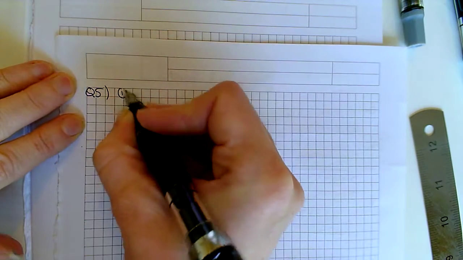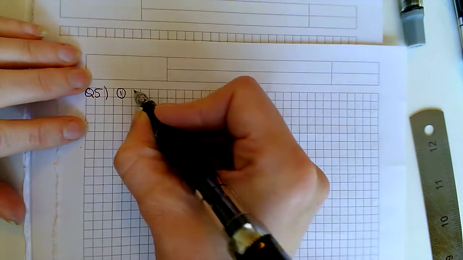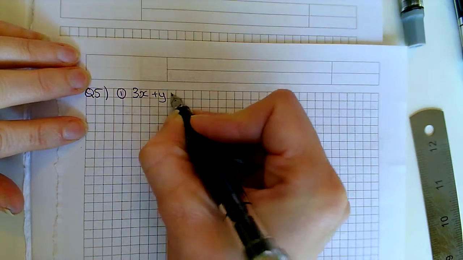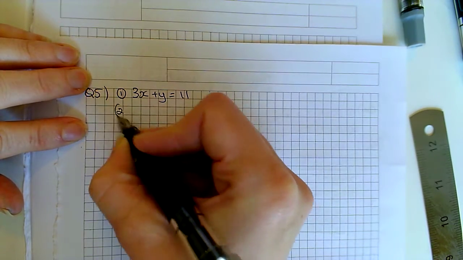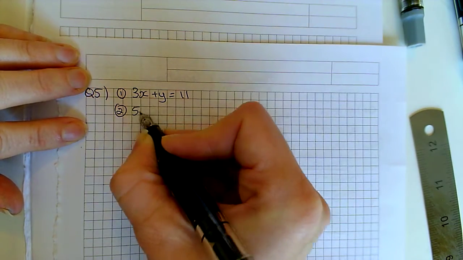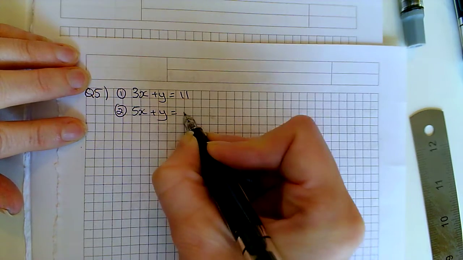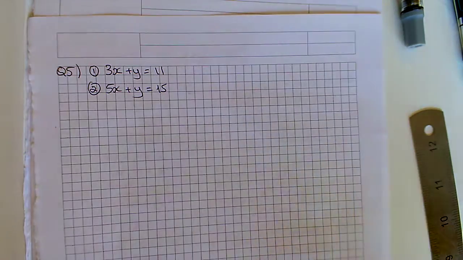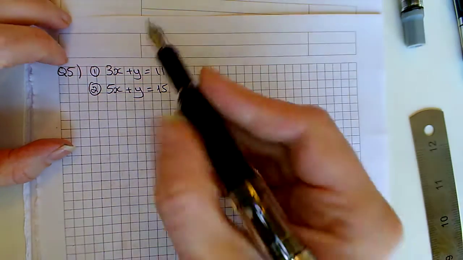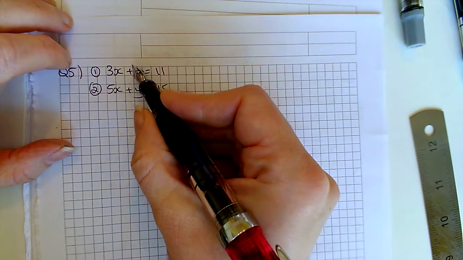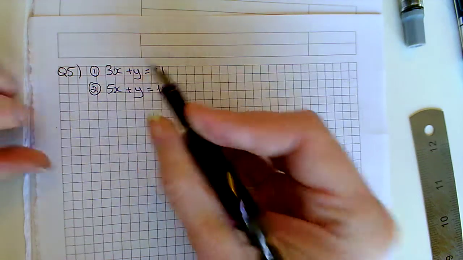So question 5, my first equation was 3x plus y equals 11. And my second equation was 5x plus y equals 15. So to me it looks like the easiest one to cancel would be the y, because I don't have to multiply by any number, I just have to change the signs.